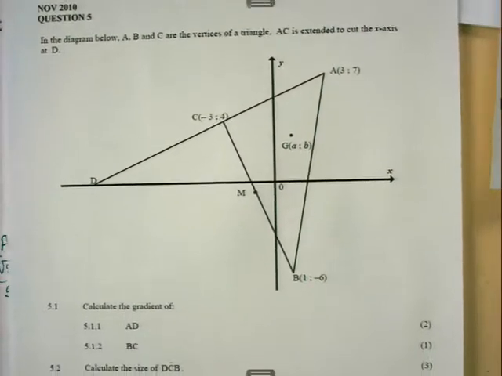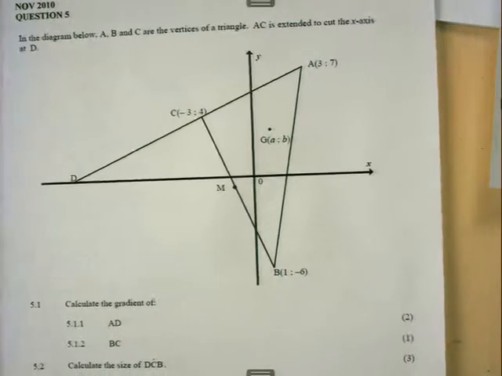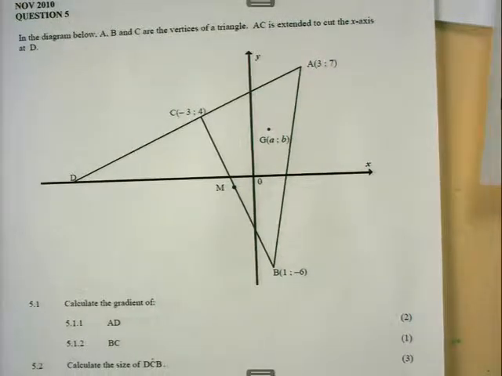Question 5, November 2010. Here we are in the diagram below. A, B, and C are the vertices of a triangle. AC is extended to cut the x-axis at D. Right, now the first question, boys and girls, is worth 5 points.